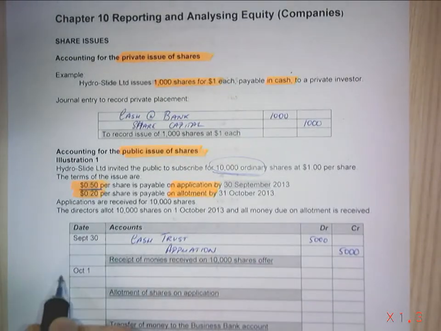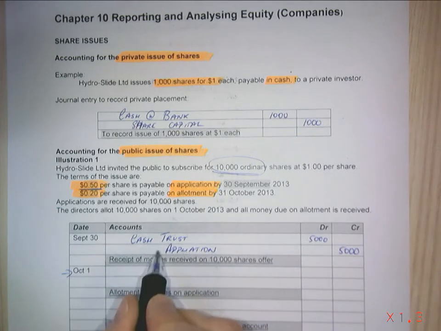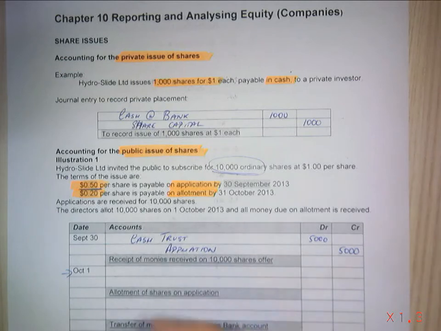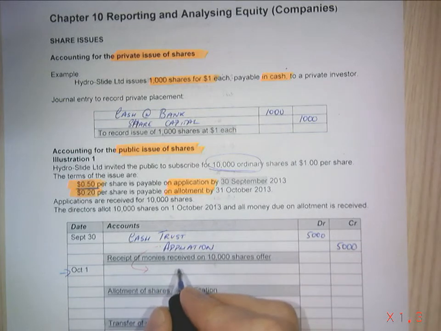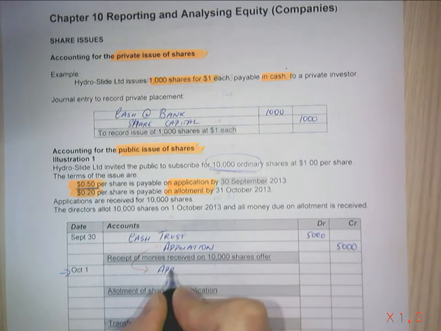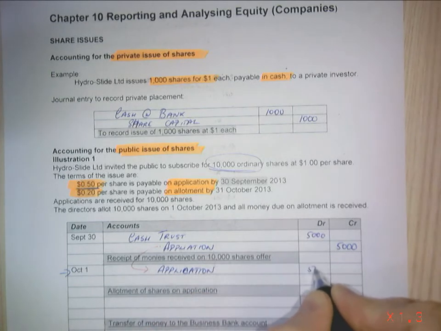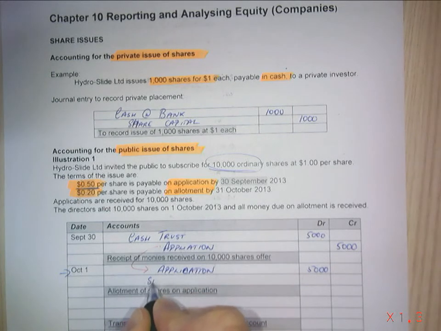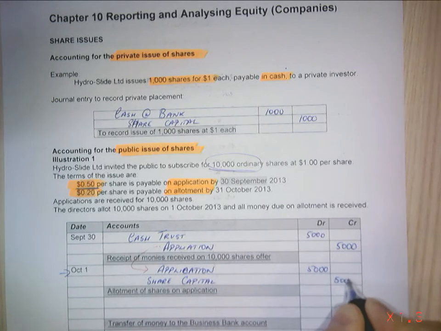The next thing is on the 1st of October, we now want to create some share capital. So what we're doing is we're reversing this item here. Now we're reducing our liability and creating some share capital. So first of all, I'll reduce the liability, application of 5,000, and I'm going to create the first of my share capital, which is $5,000.